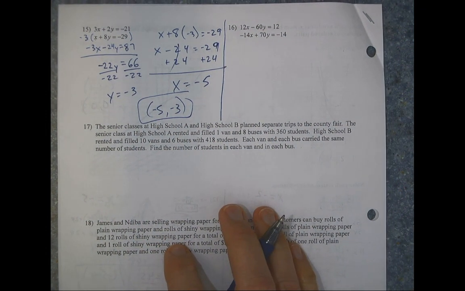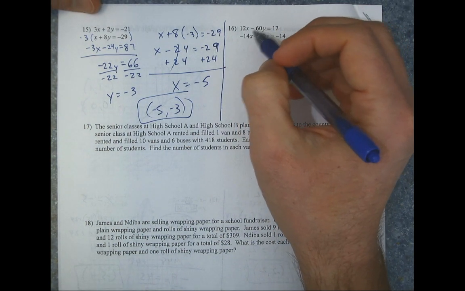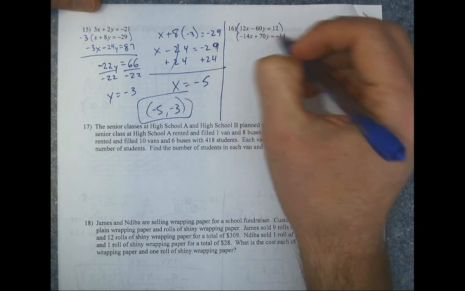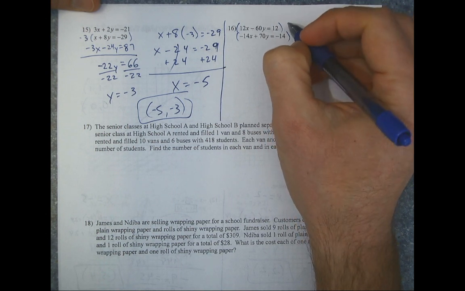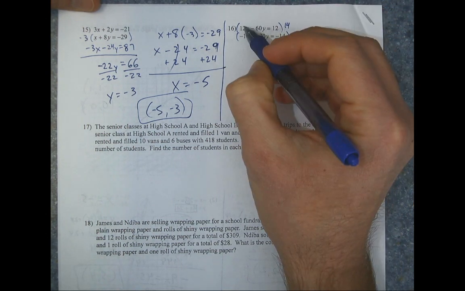All right, and 16 now. Nothing easy about this one. Nothing I can multiply to create the other. So I'm going to have to multiply these by each other. You can choose the x's or the y's. Since they're smaller, I'm going to go with the x's so the numbers don't get too big. Multiply by 14 here and 12 here, which will create x's that cancel.